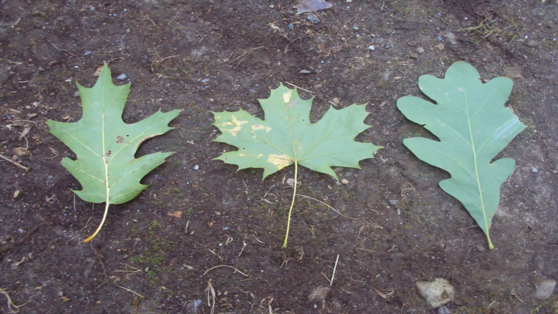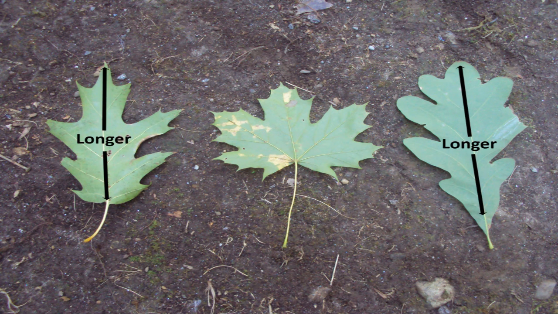Here we see a maple leaf between two oak leaves. There's a couple of differences that you should note pretty easily. Number one is the maple leaf tends to be wider than it is long. Oak leaves tend to be the opposite. There are exceptions, but they are generally longer than they are wide.